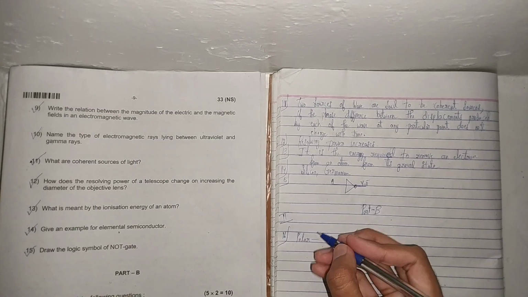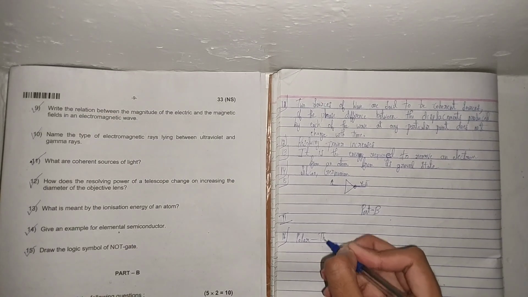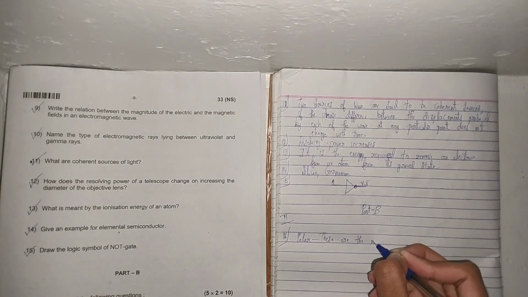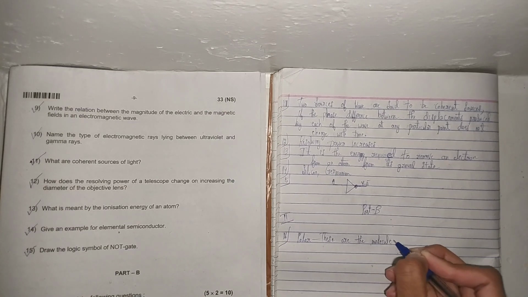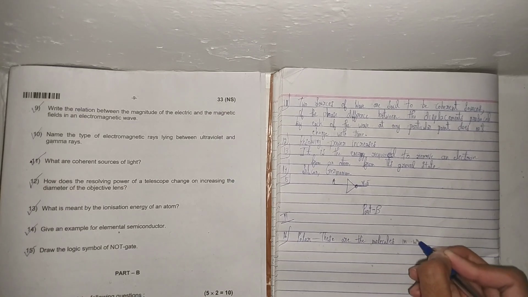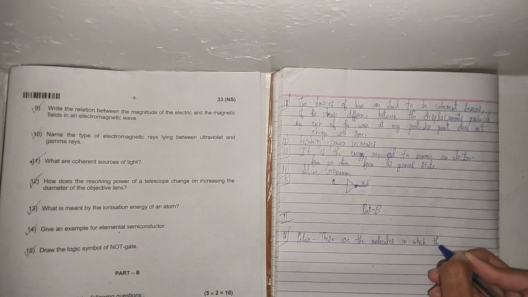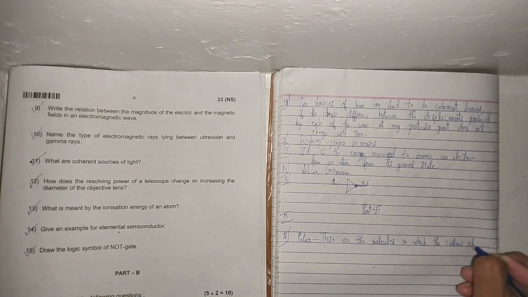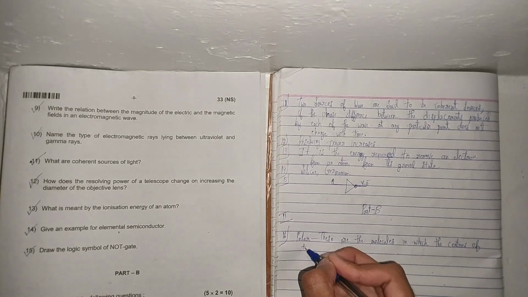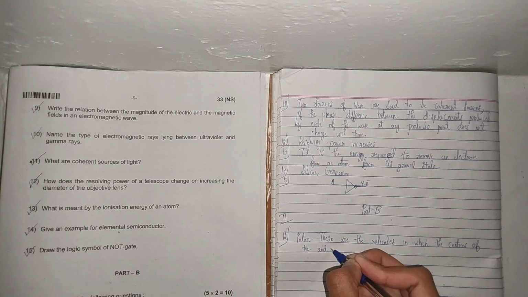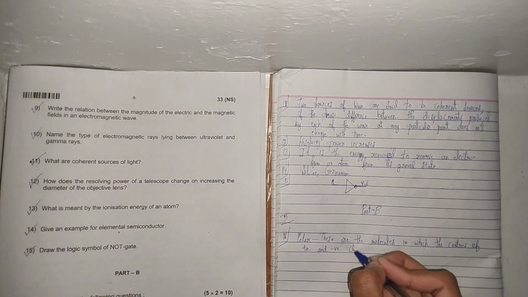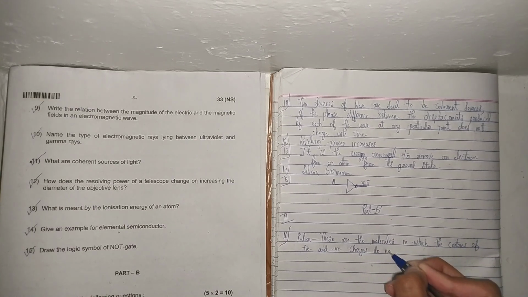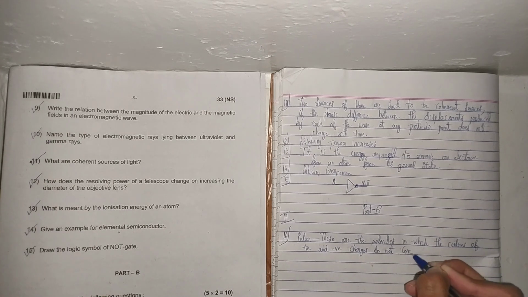Polar molecules are the molecules in which the centers of positive and negative charges do not coincide.